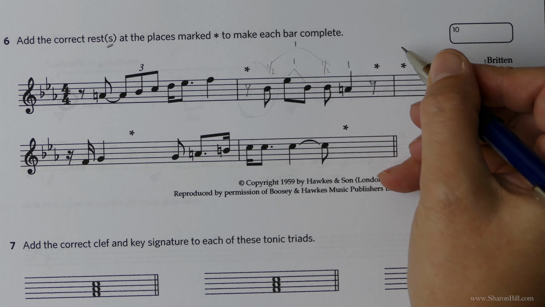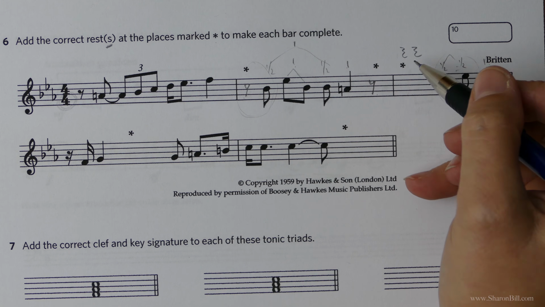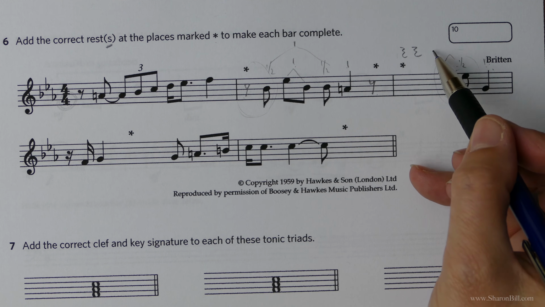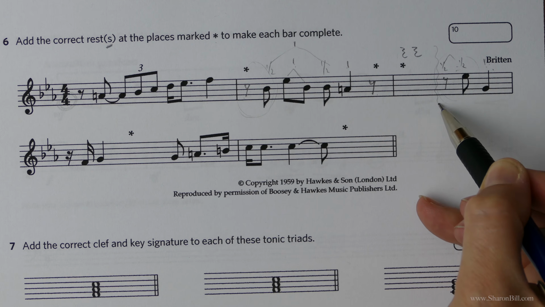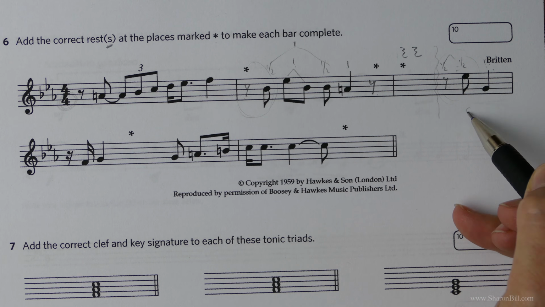Now you'd be easily mistaken to think that we need to do 2 beats because each new beat needs a new rest. However, the rule is so long as you don't cross over the middle point of the bar, which we won't be doing because there's 1 beat, there's another, that's 2 beats.